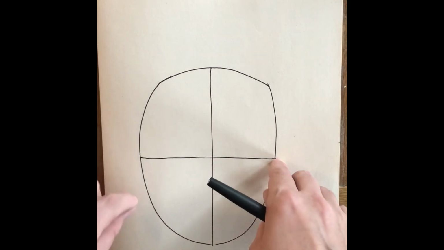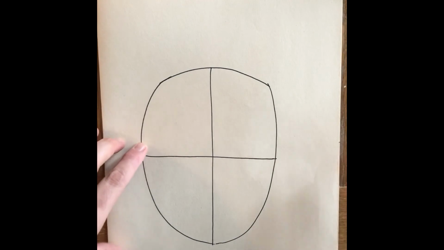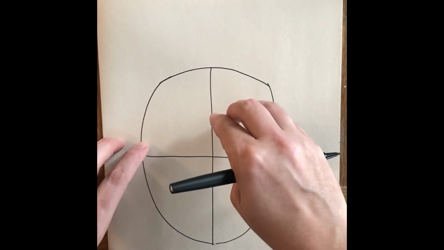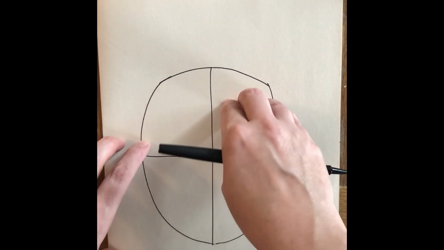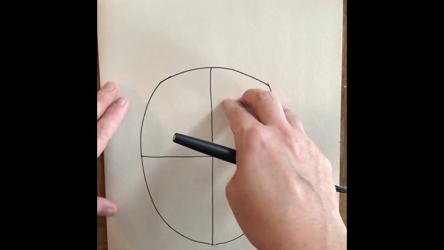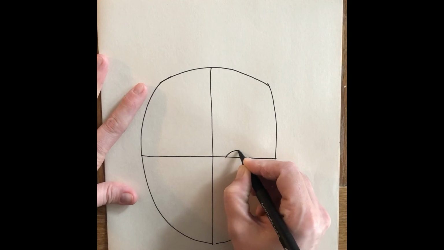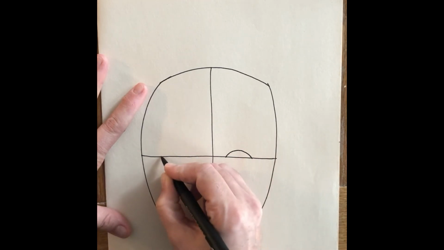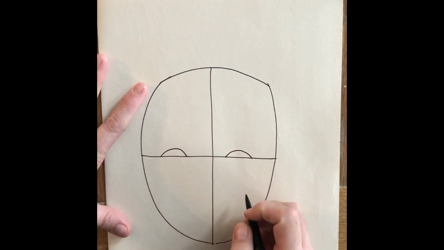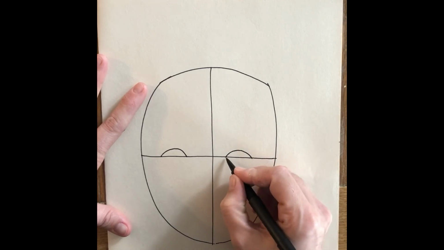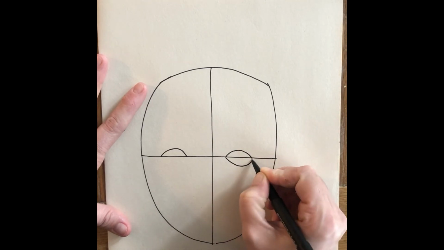Your eyes are in the middle of your head, believe it or not, and that's because part of the top of your head is being covered up by hair or by your forehead. So we have to remember those 2 things too. And your eyes generally are the shape of a football, the top of the football being on the top of the horizontal line and the bottom being under it.